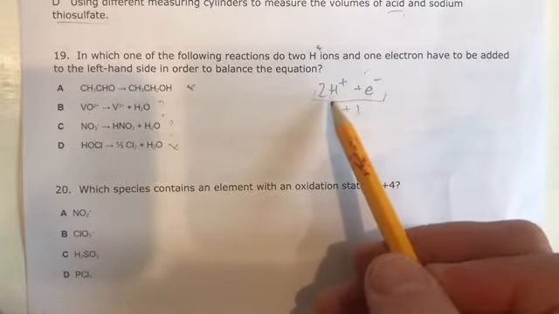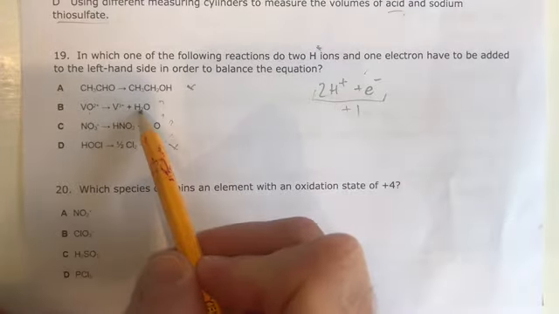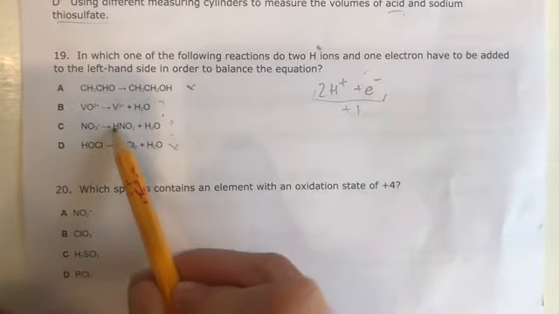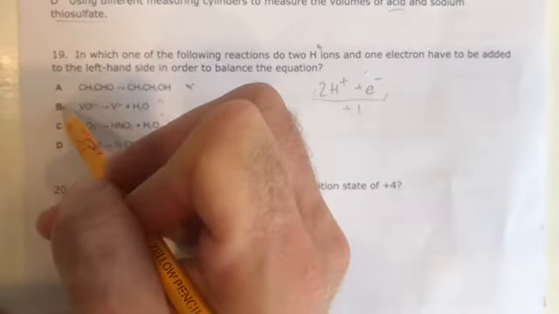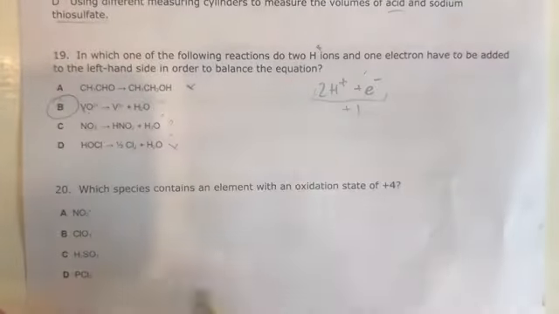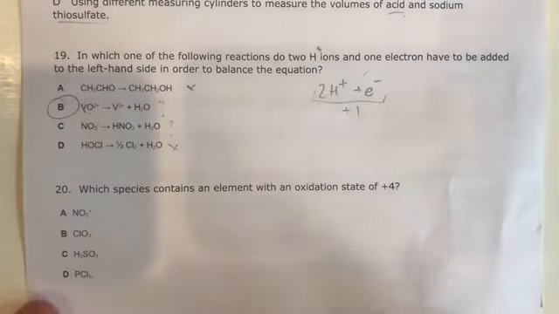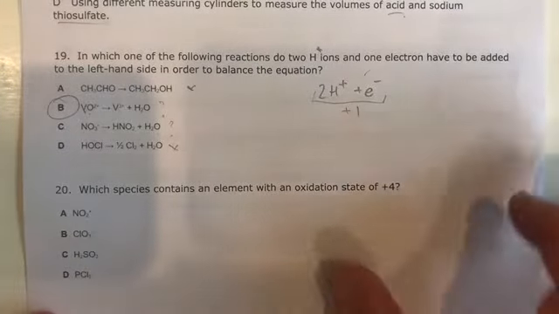Then it's just a case of count the hydrogens. Well, 2 here, none here, 1 there, none there. Well, I've got 2 of them. So if I'm putting 2 on this side, plus an electron, it's got to be B. All right, 53% of you got that one nailed.